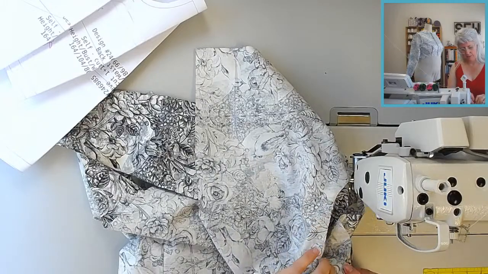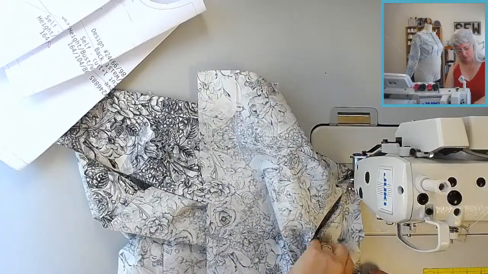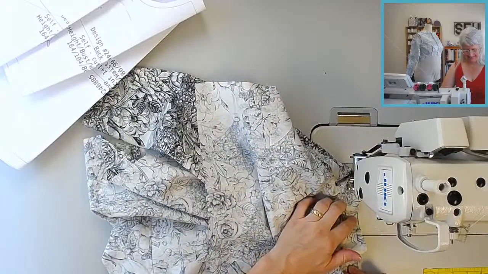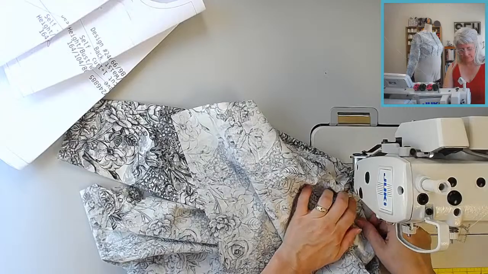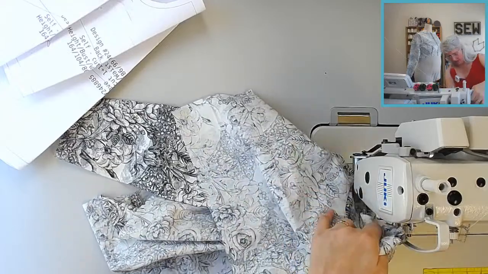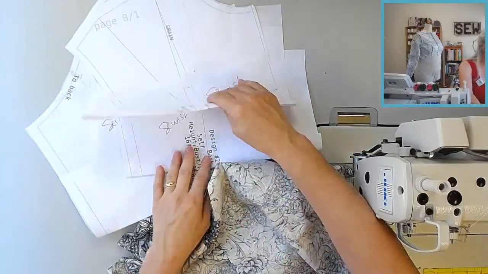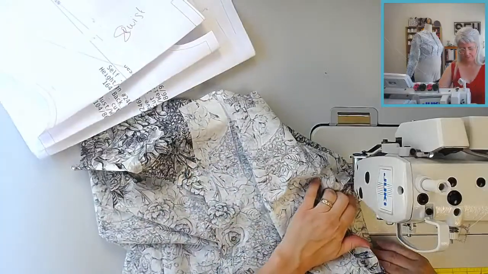All my pins are on this pin cushion, so I have no excuse. Oh yeah, can I do that? Can I ease that? I don't know. Maybe that was a mistake. Why is this so hard over here though? One of these I noticed that the curve at the armhole was pretty sudden. Maybe this one.